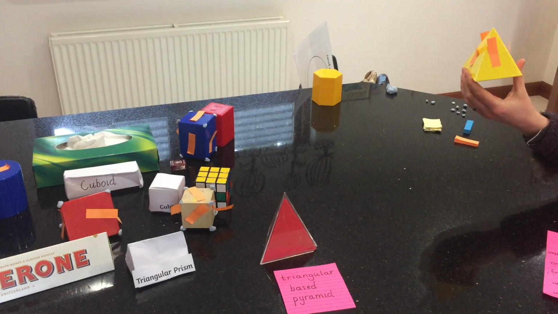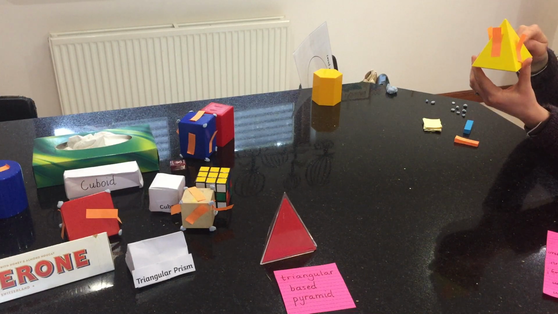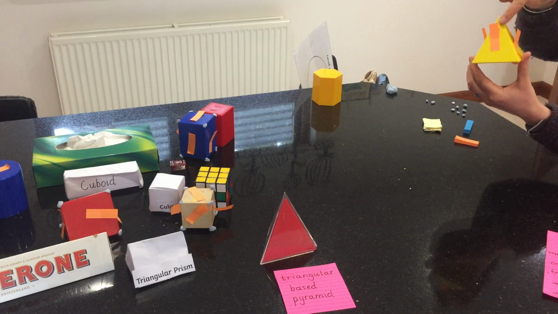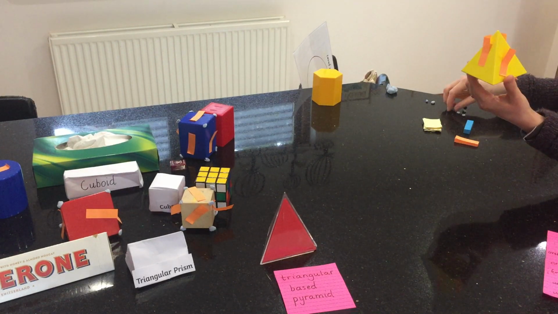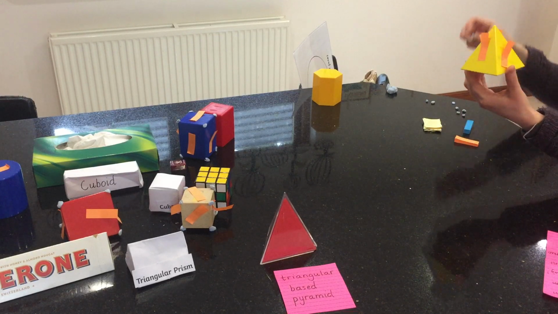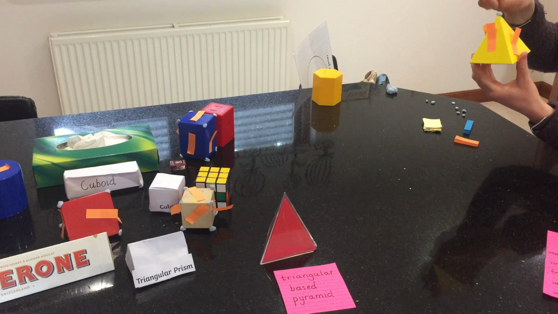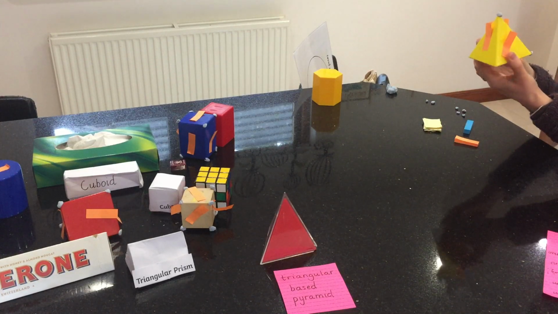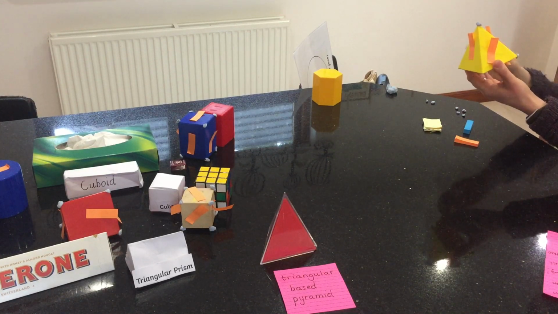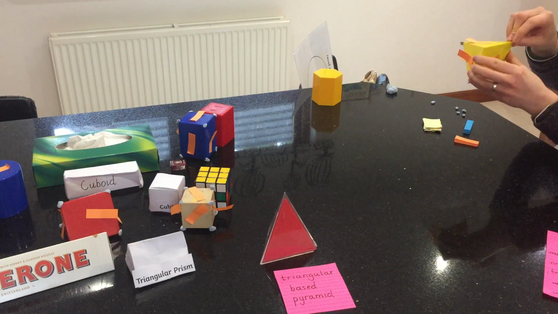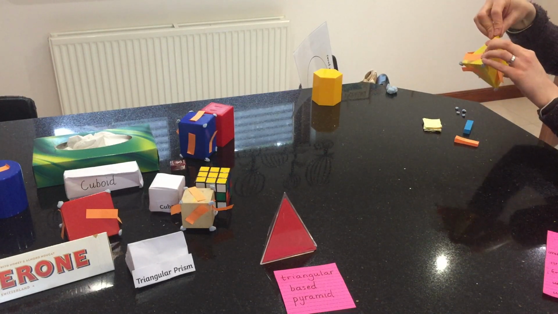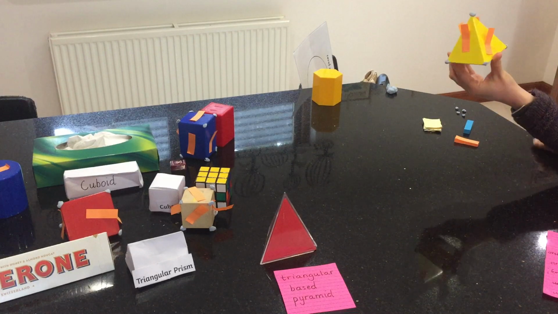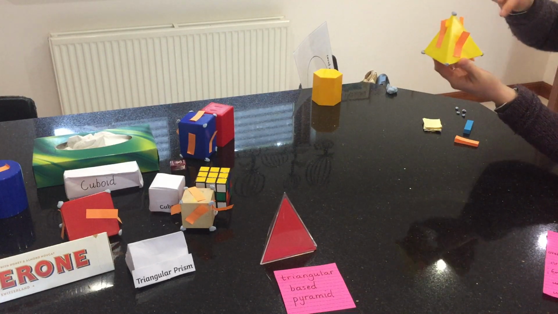Okay, and then where the flat faces meet the straight edges, we have some corners. 1, 2, 3, 4, and 5. And finally, let's count the edges together.